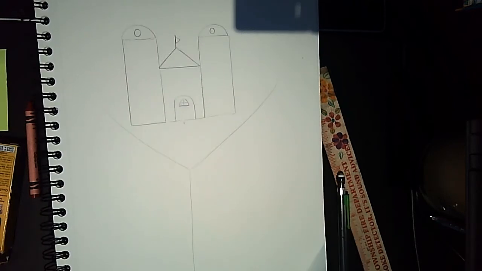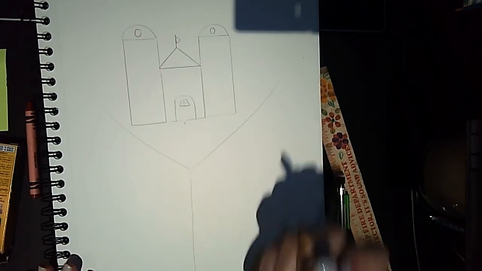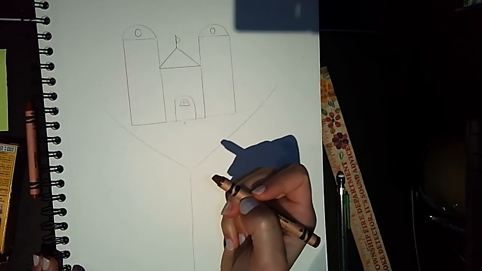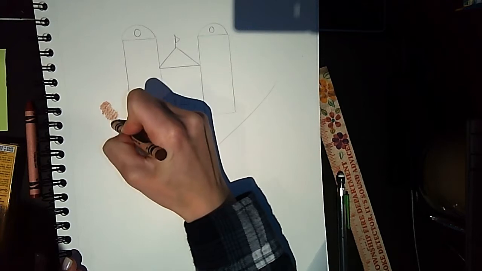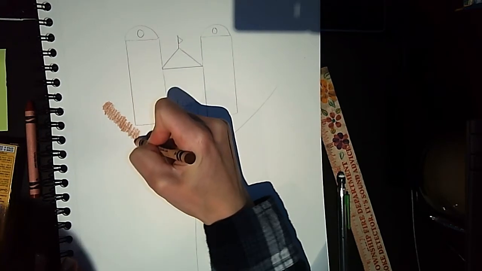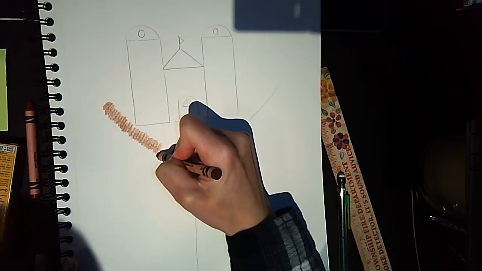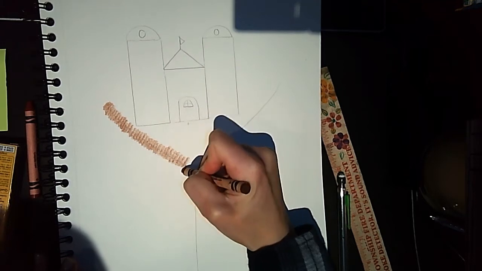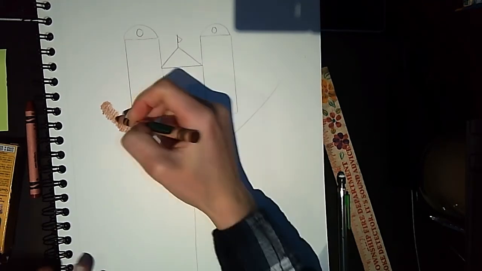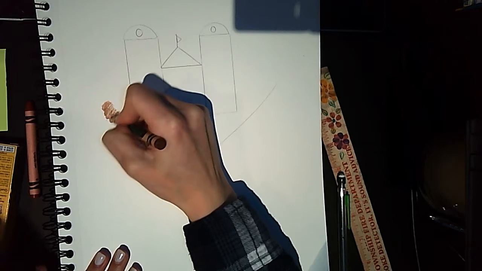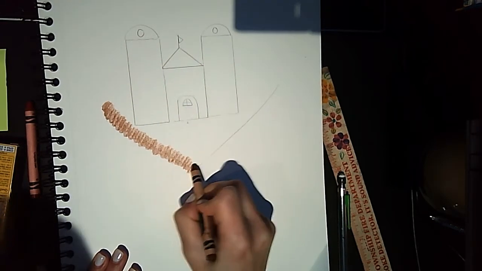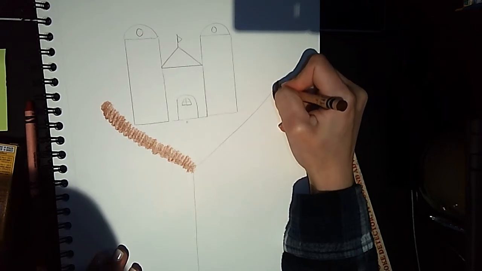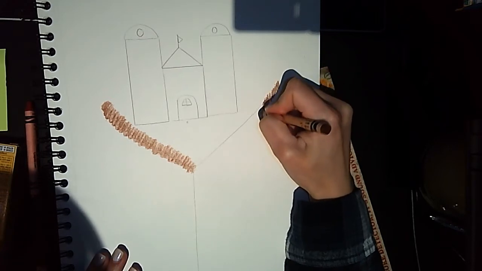Now, because trees are brown, I'm going to take my brown crayon. I'm just going to draw side to side like this, so I can build the trunk of my tree. And you can make it thicker if you want. Just like that.